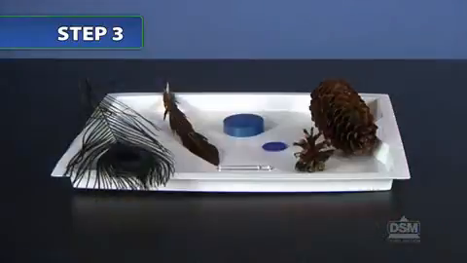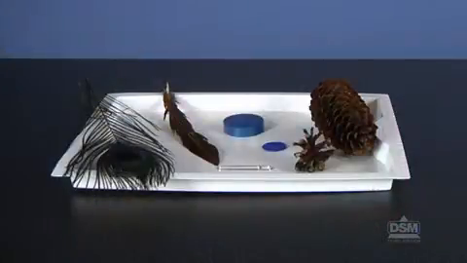Distribute the trays of objects and give students time to examine the objects. After students have examined the objects, ask them to share their observations. The students should have noticed that the tray contains 2 of each kind of object. Next, have students match and compare the pairs of objects.